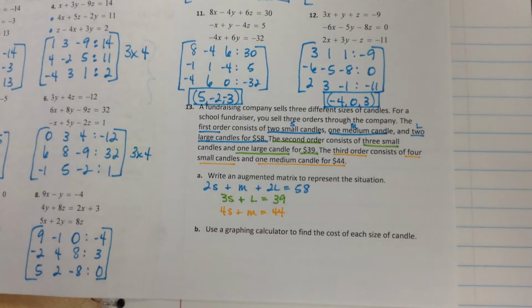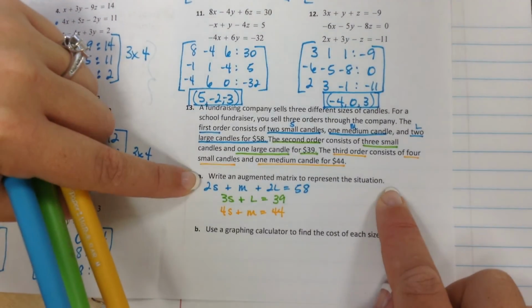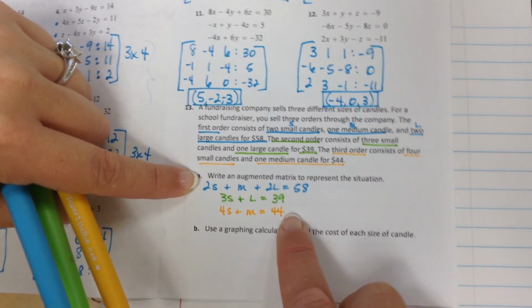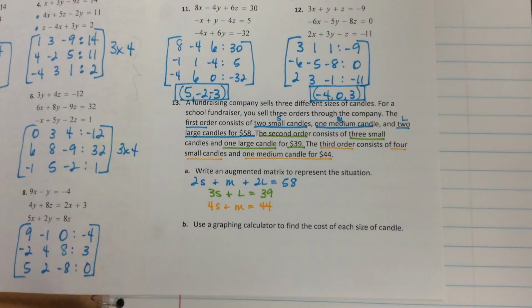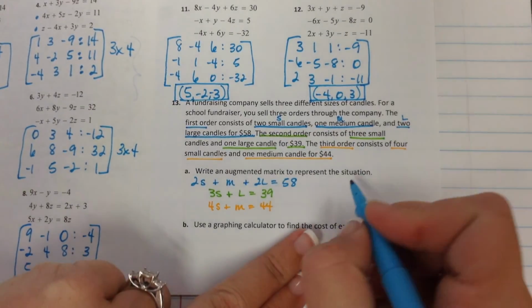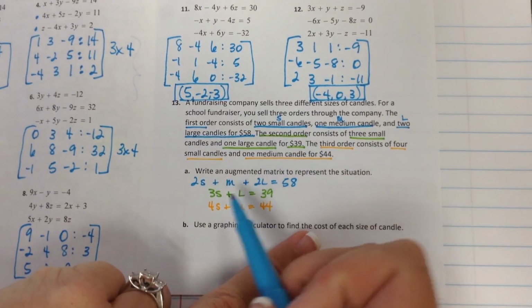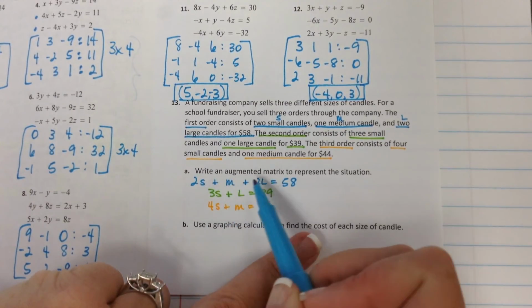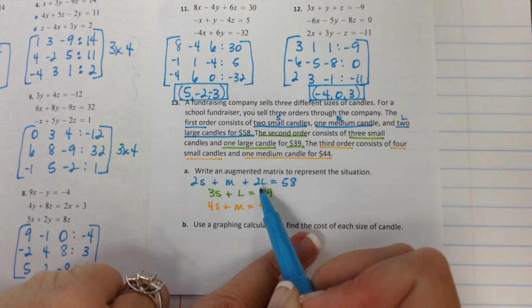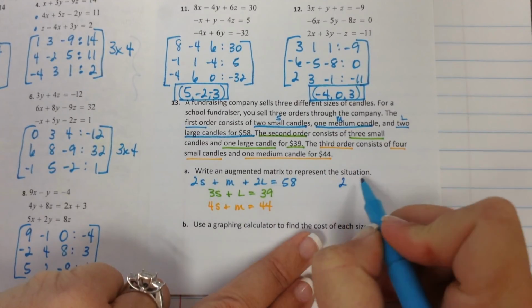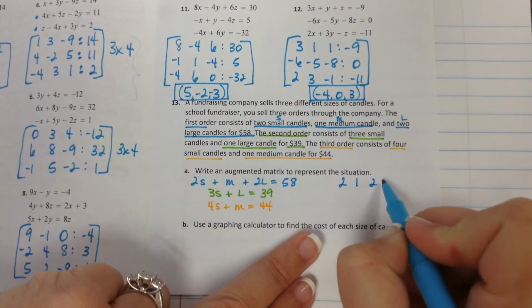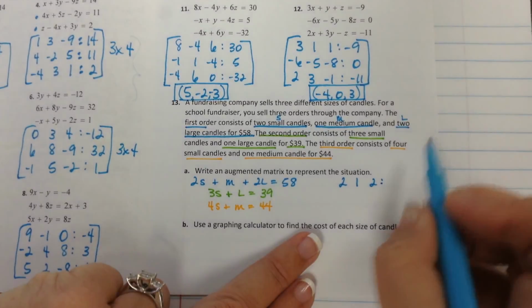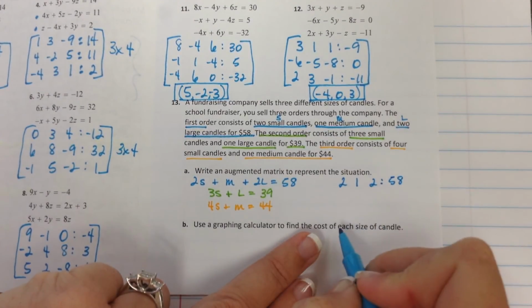Okay, so I have my 3 different equations, and the original problem was to write an augmented matrix. So once I have my equations written down, I can do that. Here's my matrix. Remember, I know we don't have X, Y, and Z, so we just keep them all in the same order, small, medium, large. So 2 small, 1 medium, 2 large, remember a colon for the equal sign, 58.